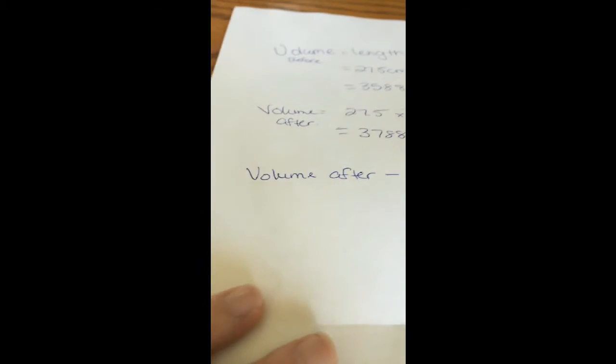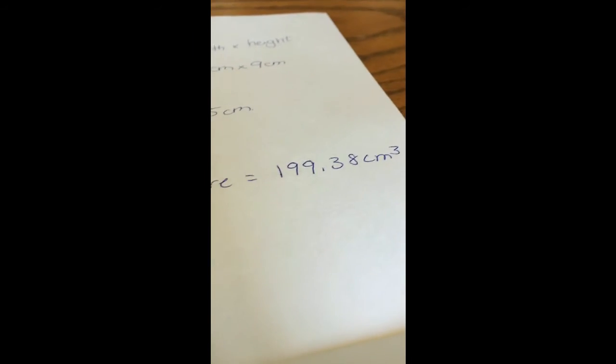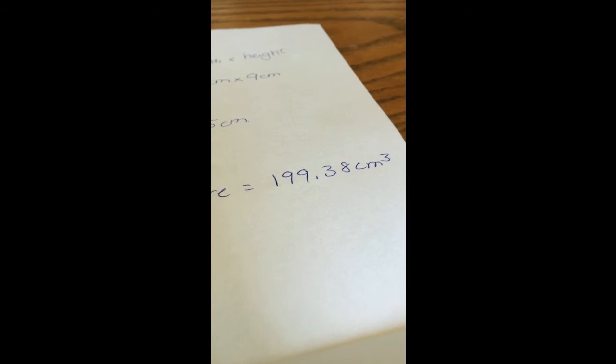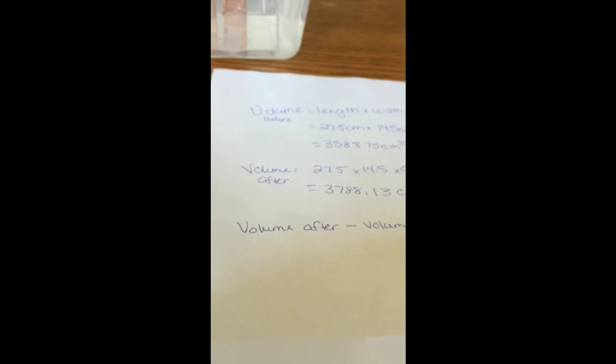So I've done that. I put the volume after, subtract the volume before, and that's actually 199.38 centimeters cubed. So that is one way that you could find the volume of unusual shaped objects, knowing what we know about volume of a rectangular prism.